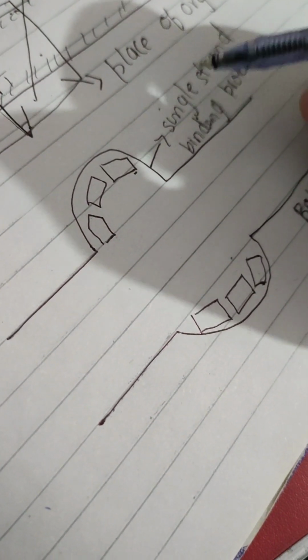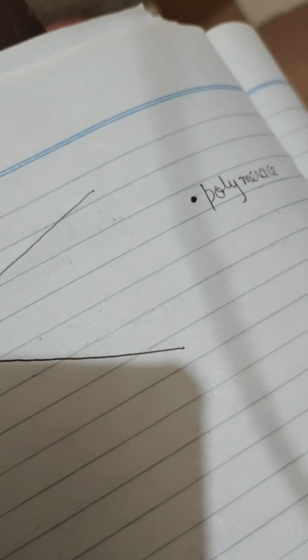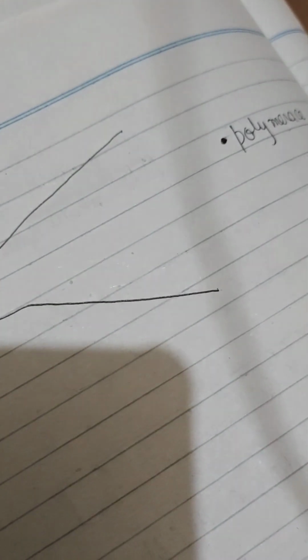Now if we see the transverse section of this replication bubble, it will be easier to explain. We are going to make the replication fork. This is the replication fork. For more replication, another very efficient enzyme will work, and its name is polymerase, that is DNA polymerase.